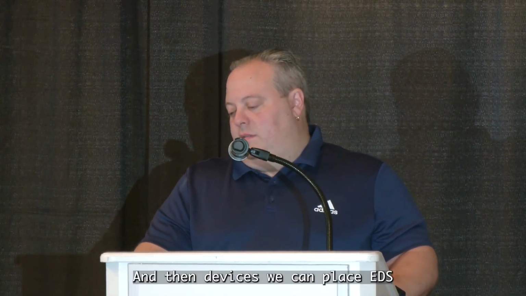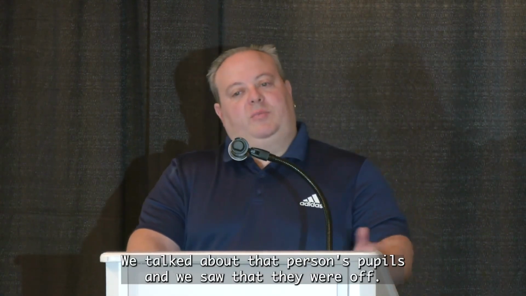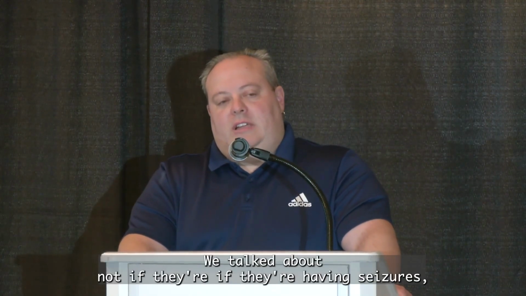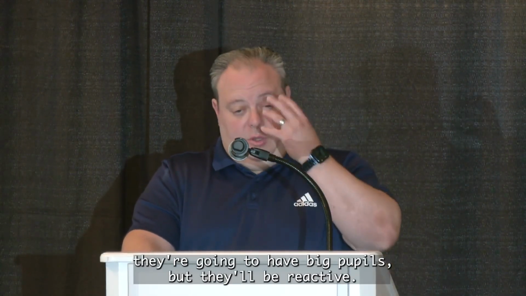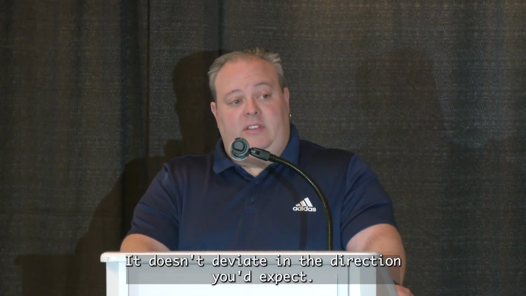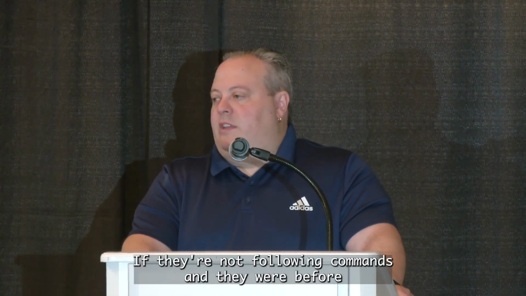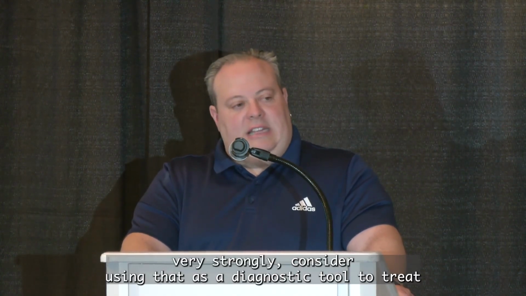And then devices. We could place EVDs or lumbar drains or ICP monitors to try to measure pressure, to try to alleviate pressure. And we could hook up EEG. We had talked about that person's pupils and we saw that they were off. We talked about, now if they're having seizures, they're going to have big pupils, but they'll be reactive. If they're actively seizing, their pupils get kind of big, right? But the gaze deviation issue, right? If it doesn't deviate in the direction you'd expect, hook them up to EEG, let's see what's going on. If they're not following commands and they were before, or their exam is vacillating, very strongly consider using that as a diagnostic tool to treat.